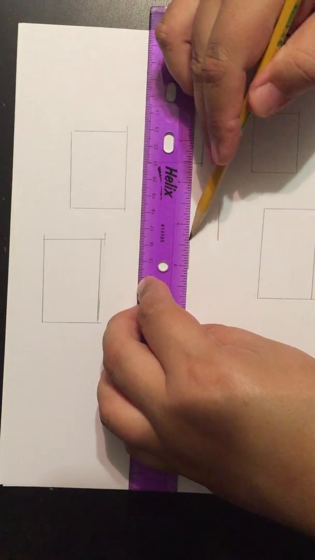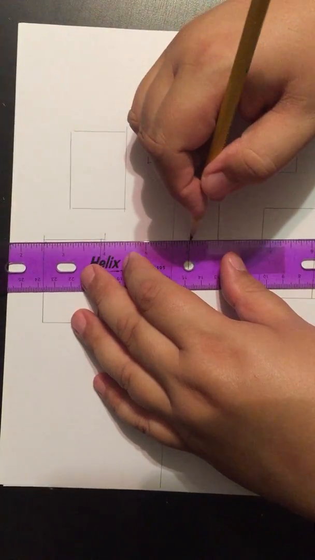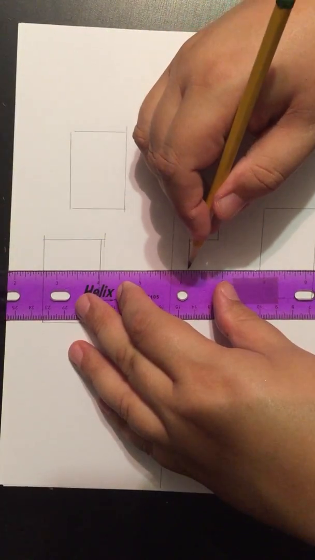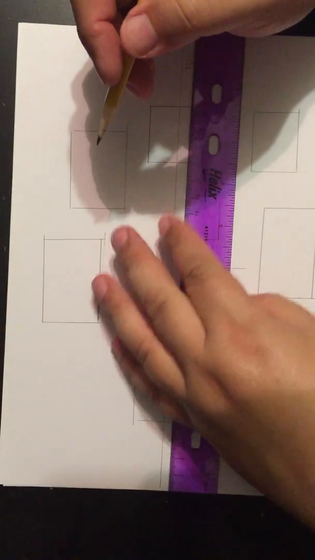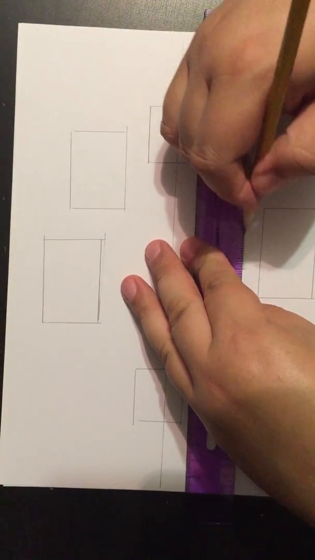I'm not going to do as many as 20 because I don't have a big enough sheet of paper, but when you do this in class, that's what I want you to do. Okay? So that should be enough for now.